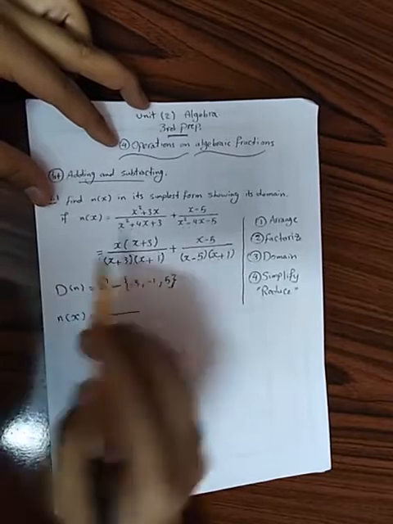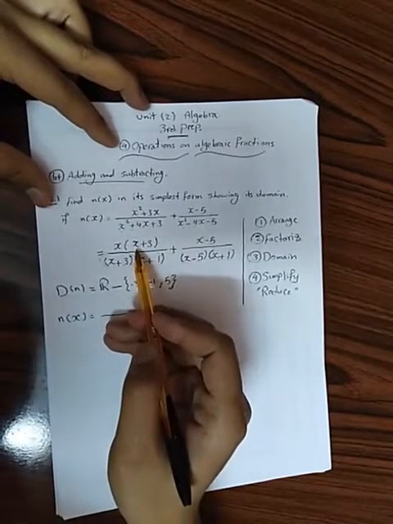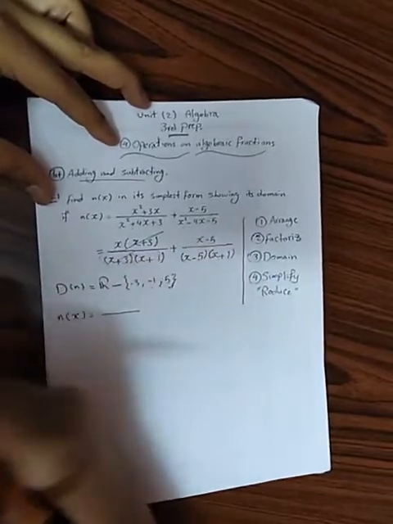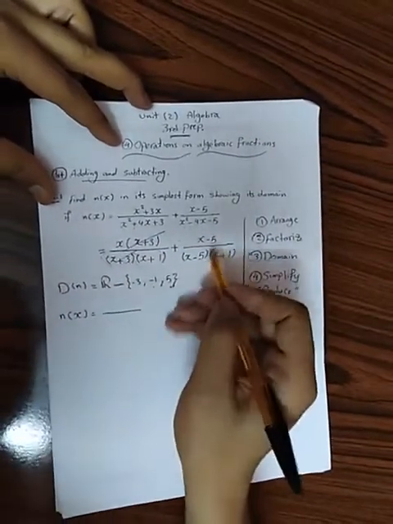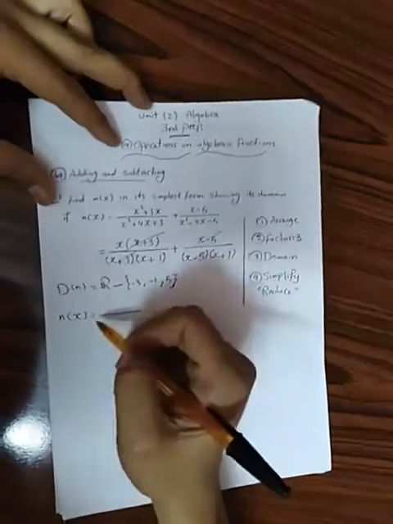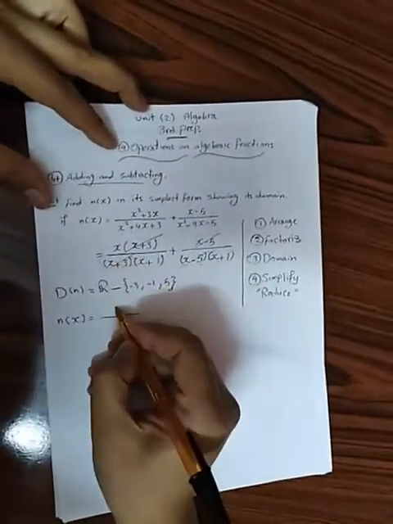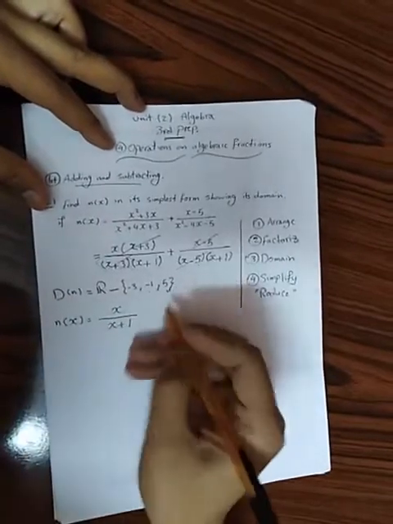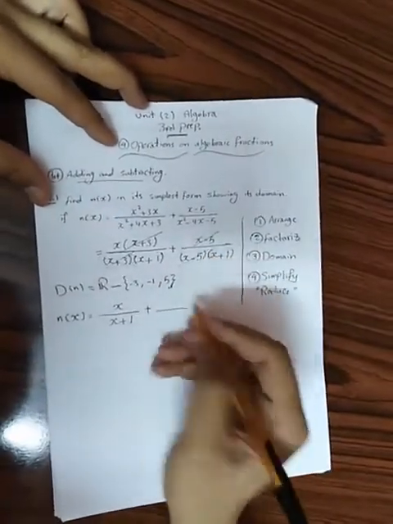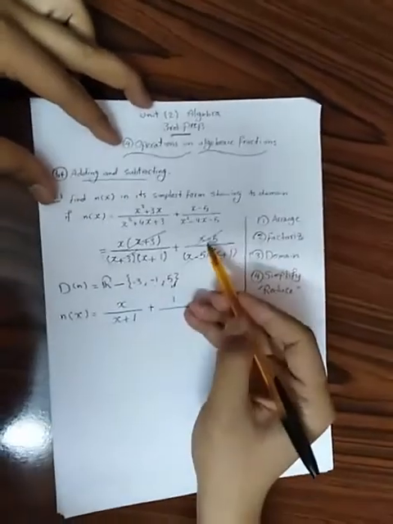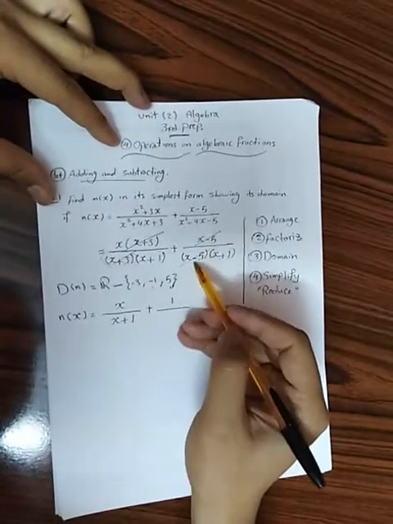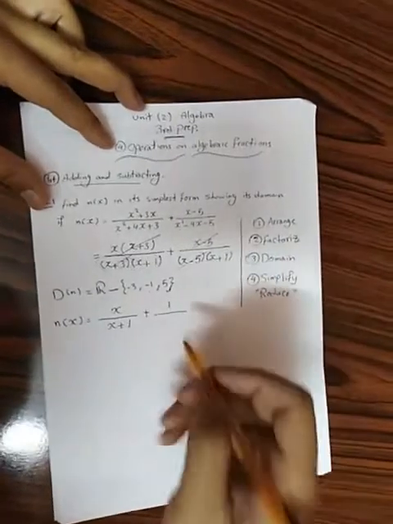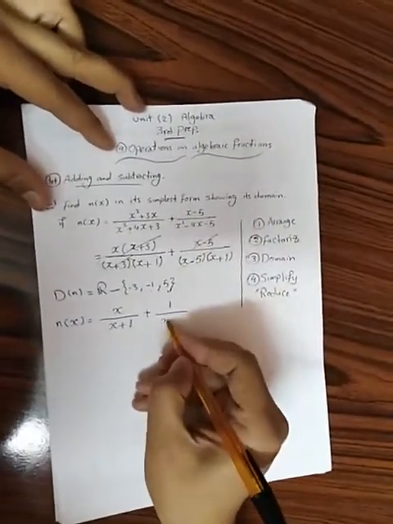By removing the common factors, x + 3 and x - 1, so it will be x over x + 1. Plus, up it will be 1, because x - 5 divided by x - 5 equals 1, and down x + 1.